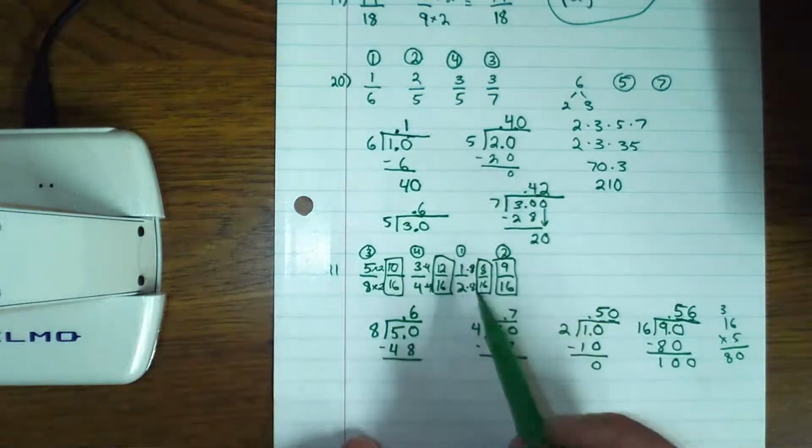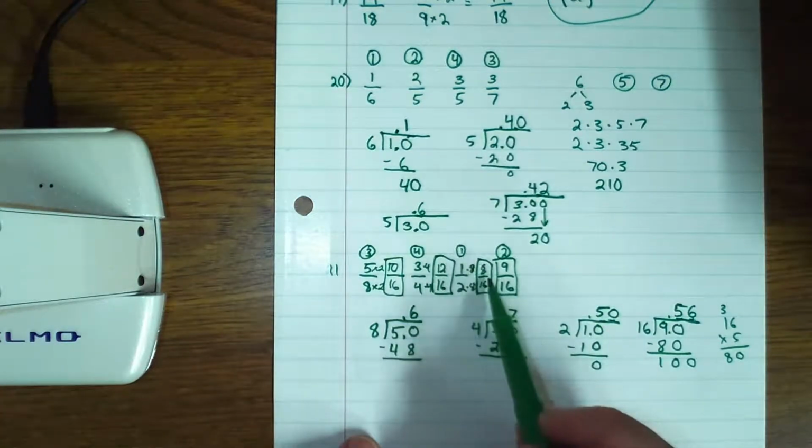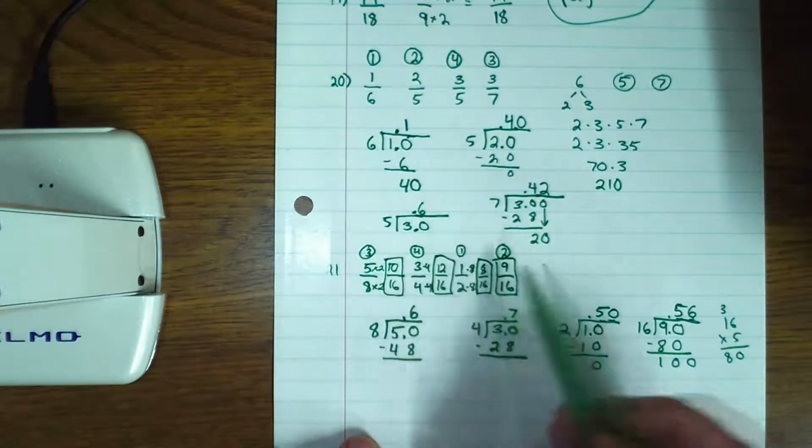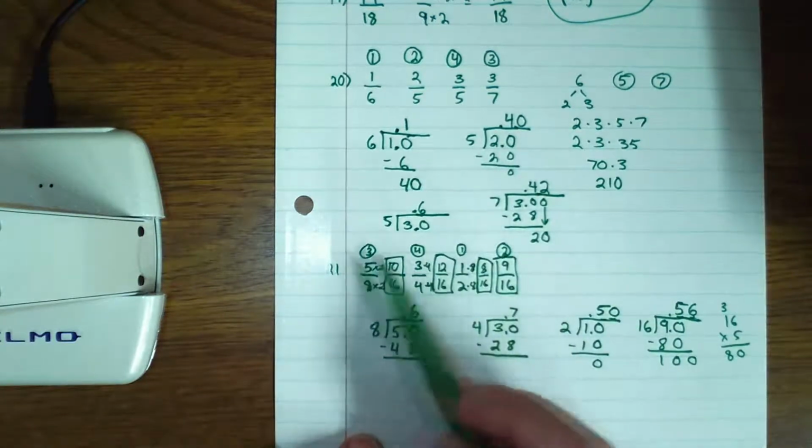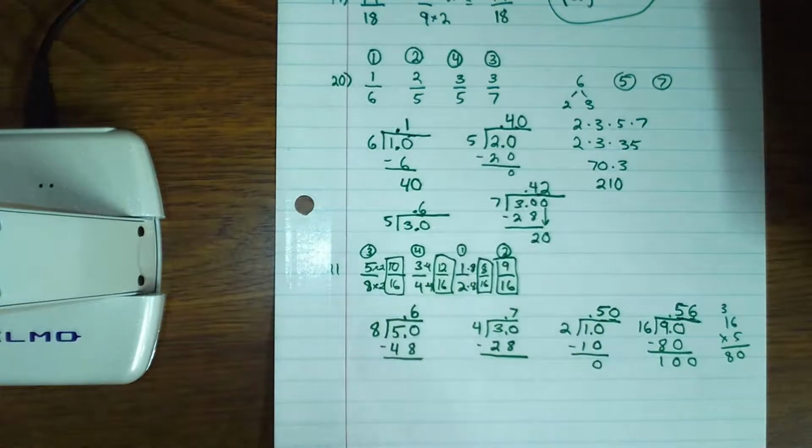All right, so is this still the smallest? Yes, 8 out of 16 is still the least. Is this the next least? Yes, 9 out of 16, then 10 out of 16, and 12 out of 16. So that took us a lot less time than this.